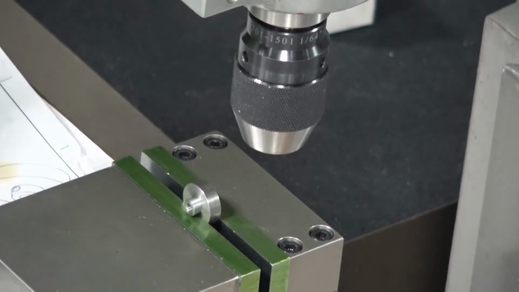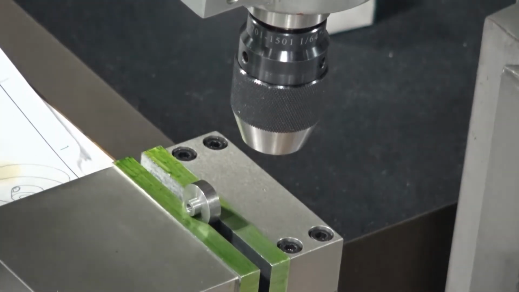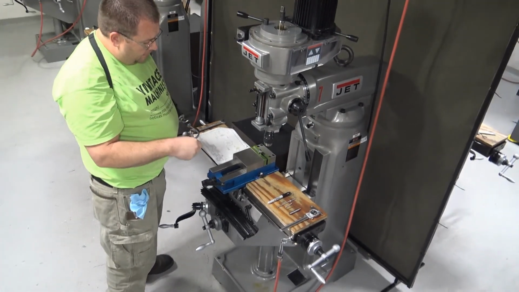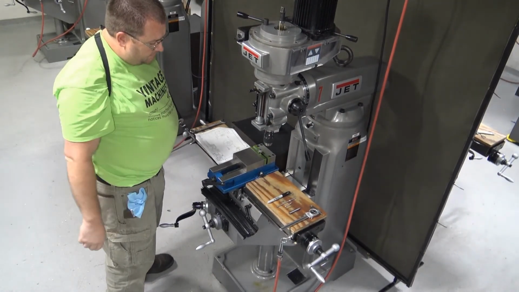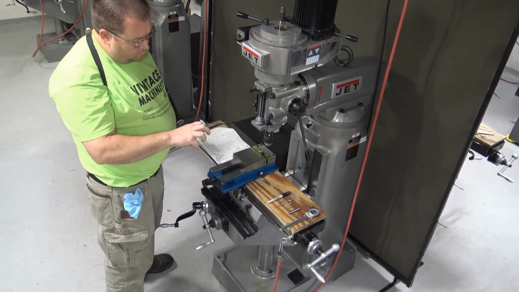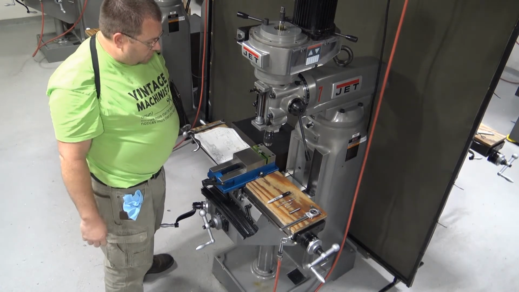I like doing that for the simple reason that I can see inside the hole. That way when I'm tapping, threading that hole, I can actually see where the tip of the tap is, because if I try to drive the tap with too heavy a force, I could break the tap off inside the hole.